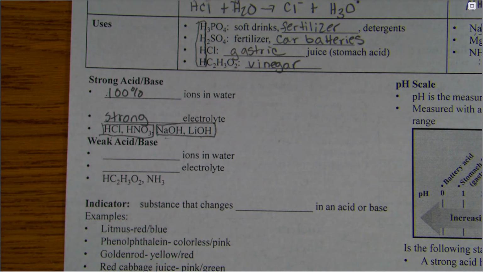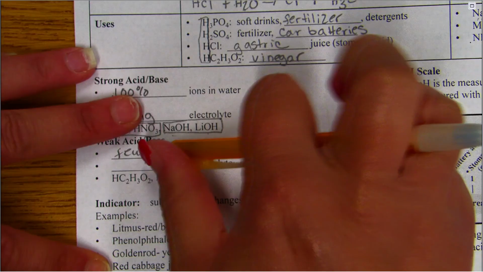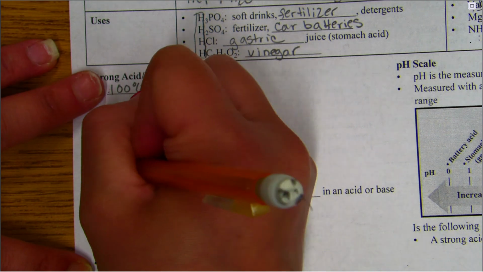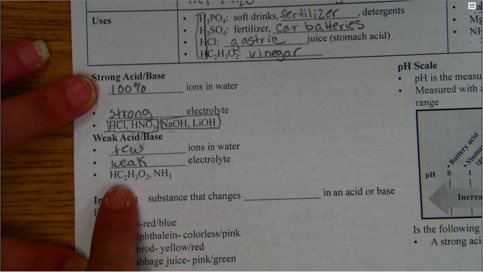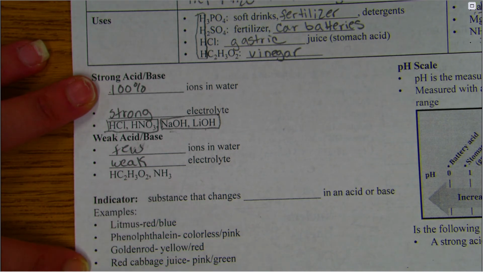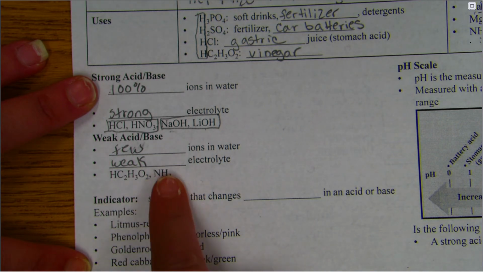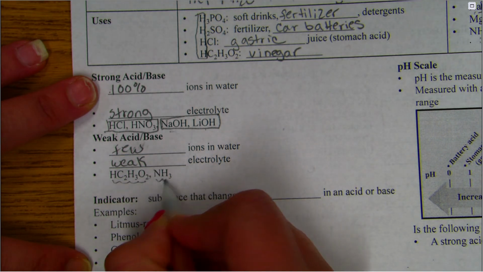Weak acids and bases are going to produce few ions in water, and they are what we call weak electrolytes. So they don't make 100% ions. For example, acetic acid. We already took a look at acetic acid earlier in this unit, and we saw that acetic acid only breaks up into some ions. The rest remains acetic acid. Ammonia as well is a weak base. So acetic acid is a weak acid, ammonia is a weak base.